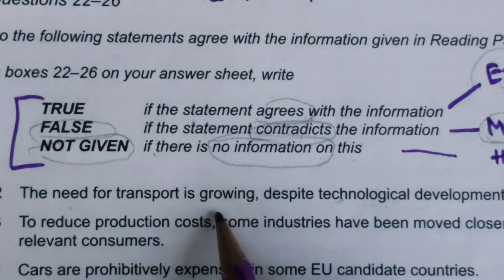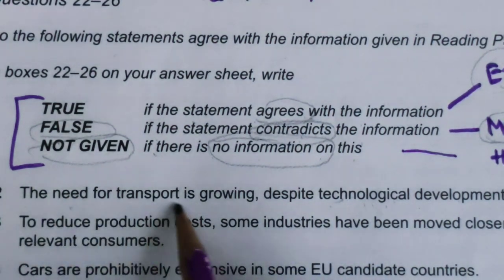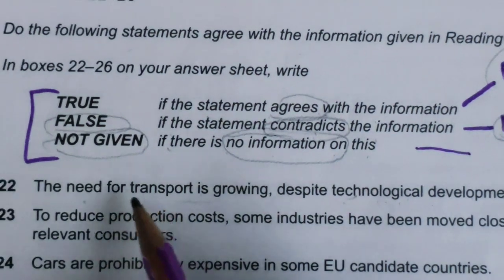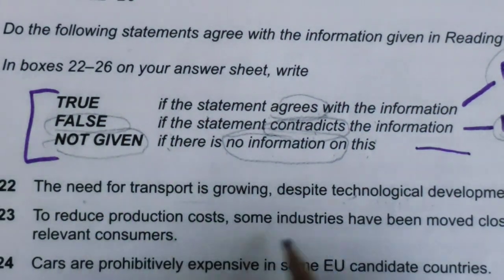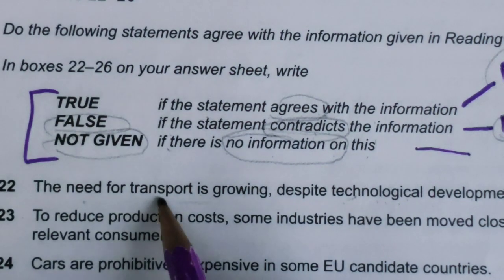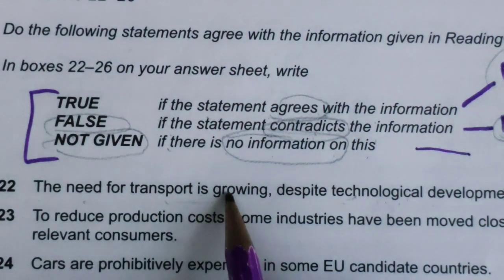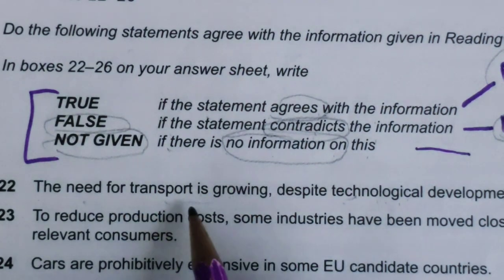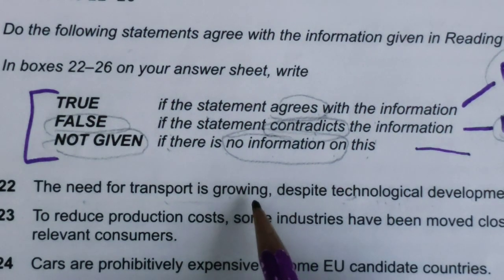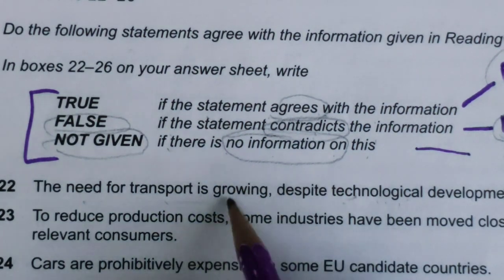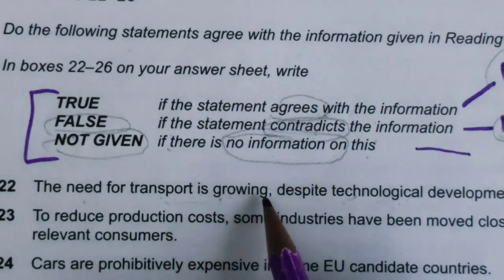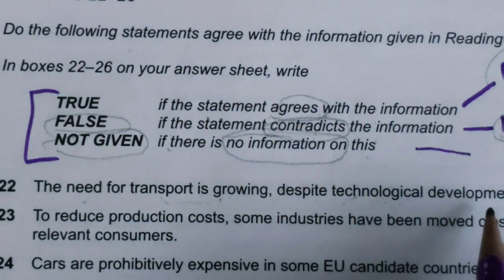Suppose this is the question statement: the need for transport is growing despite technological development.